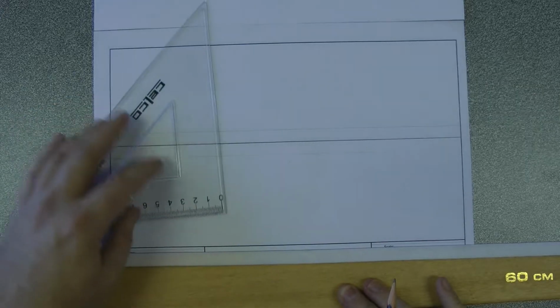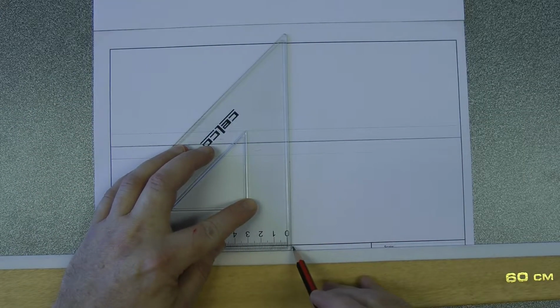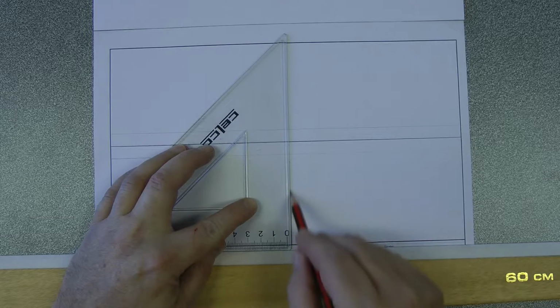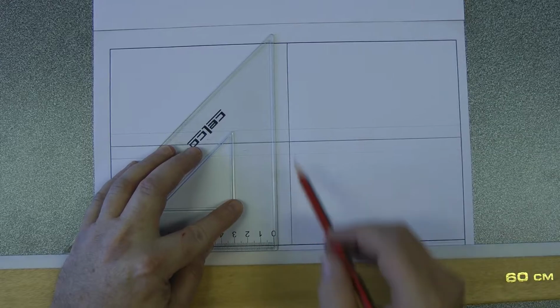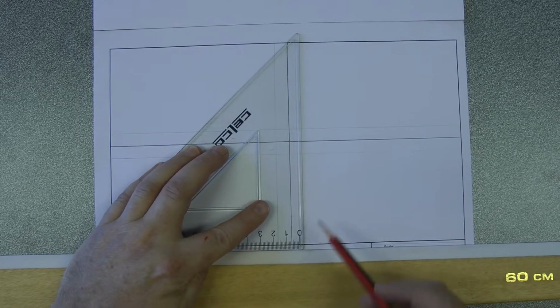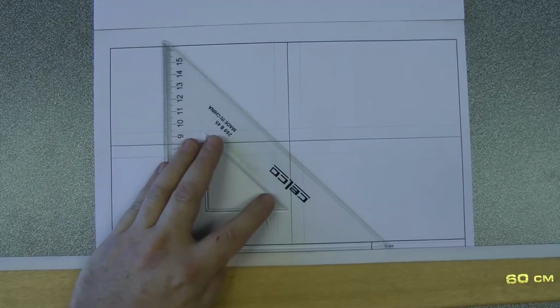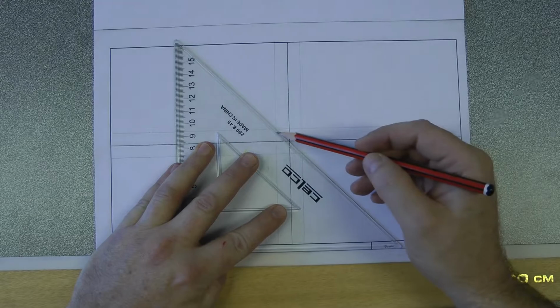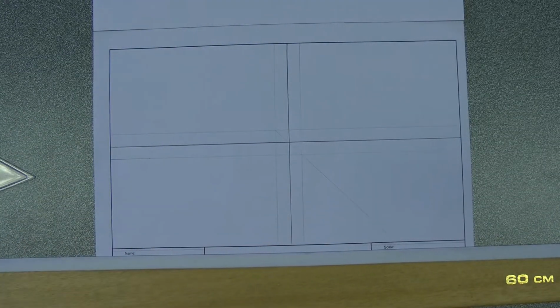Then I'm going to hold my T-square firmly against the left side of the board. I'm going to bring in a set square and put that onto my T-square, holding it firmly against my T-square. And I'm going to draw a vertical line through there. And I'm going to draw vertical construction lines through that dot on this side and that dot on this side. And the last thing I'm going to do is turn my set square and draw a 45-degree line through there, and you will see me use that later.